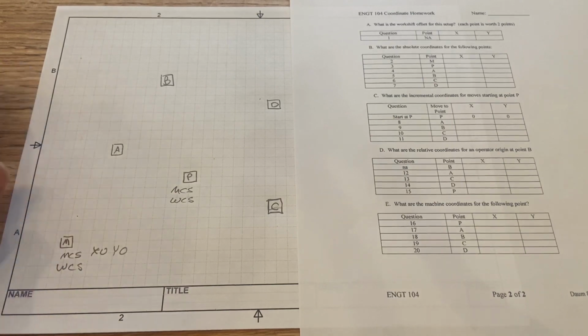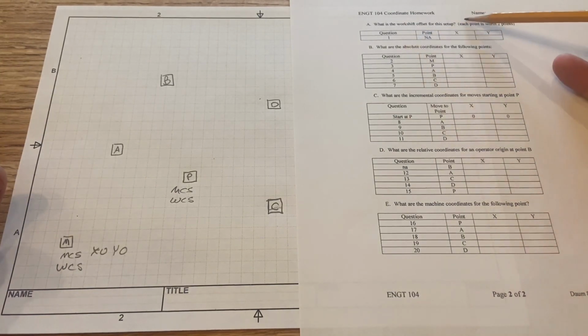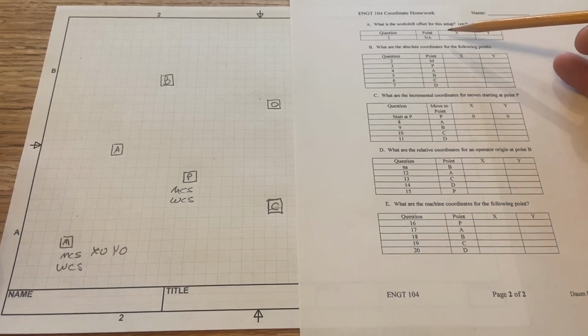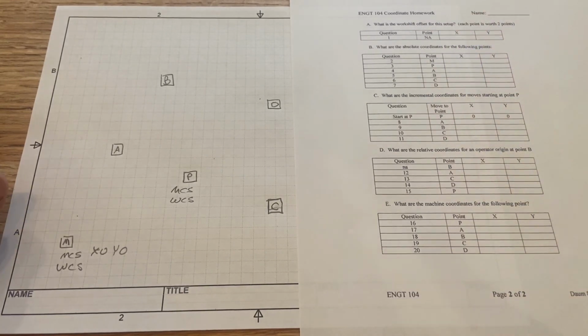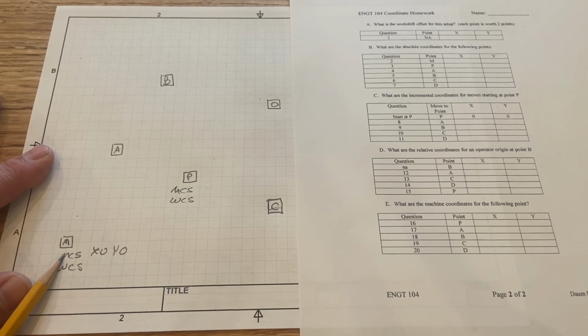And we're going to first do what's referred to as the work shift offset. So what's our work shift? That's the distance from our machine 0 to that part reference 0.